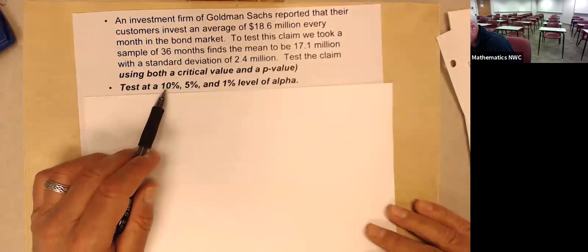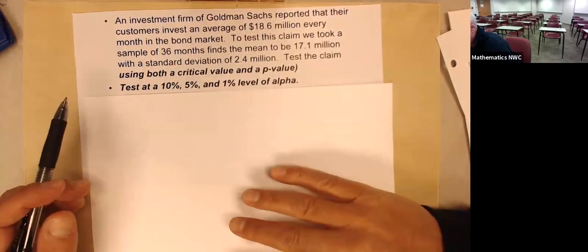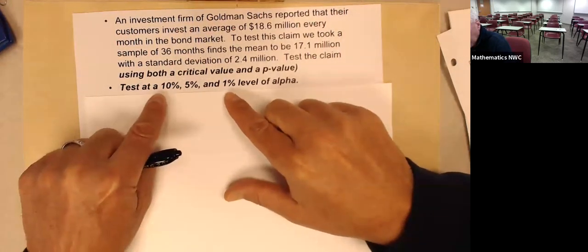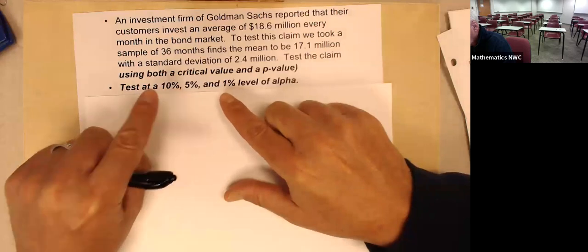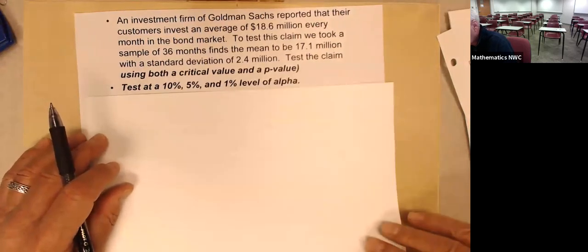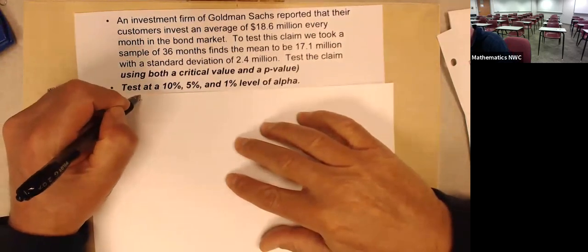I'm going to say test at 10%, 5%, 1%. Most of the time, we're just given one of those. But once in a while, they'll give you all three, okay? Because it has some implications, which I'll talk about in just a moment, all right? So let's start off with the critical value test.